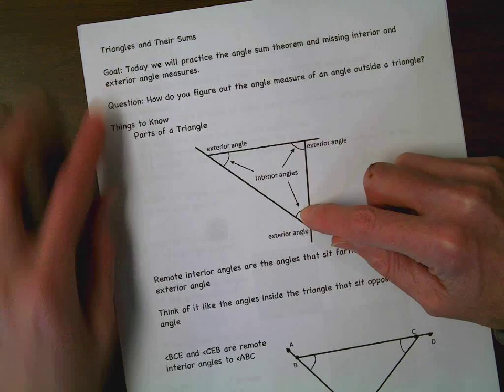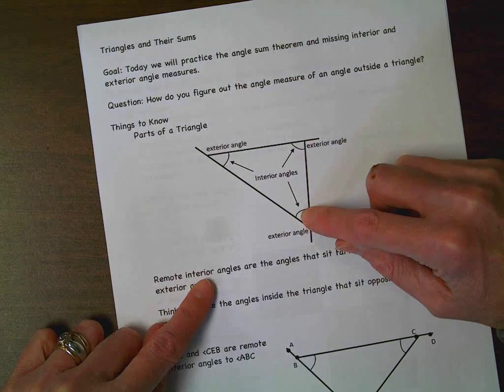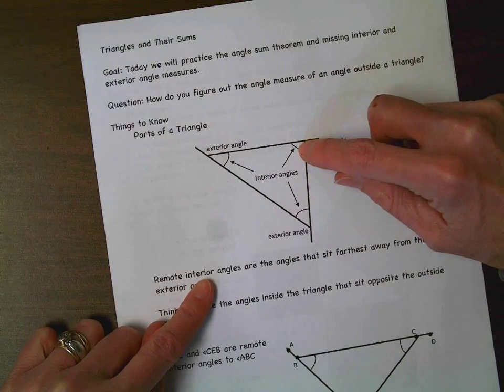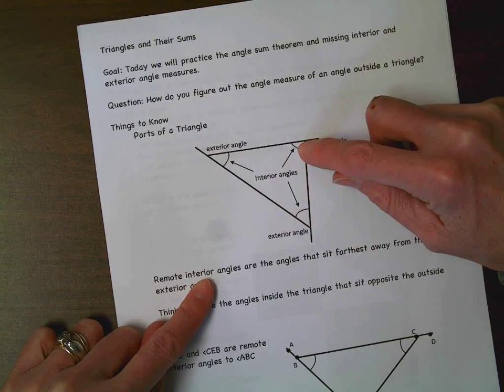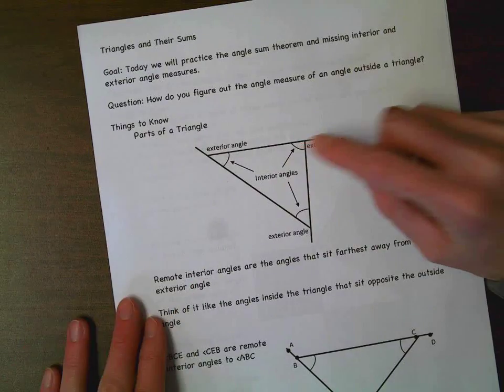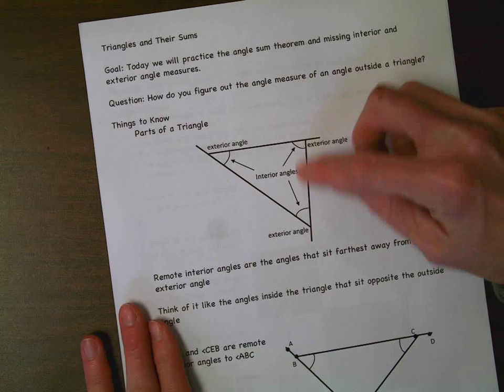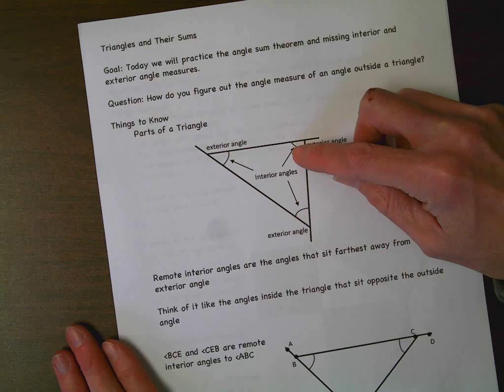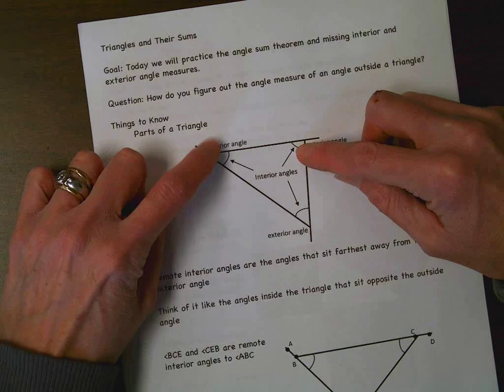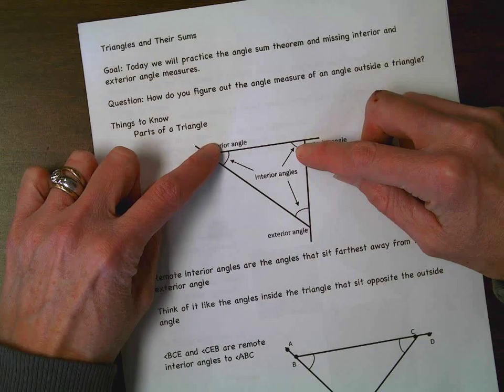This would be a remote interior angle because it's inside. This would be a remote interior because it's inside but it's farthest away. Okay? And so what you need to know about that is these two angles sitting right here will be the same measure as this angle over here.